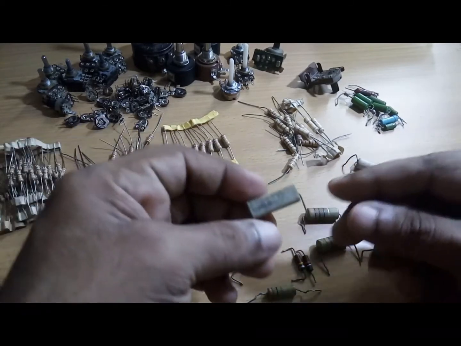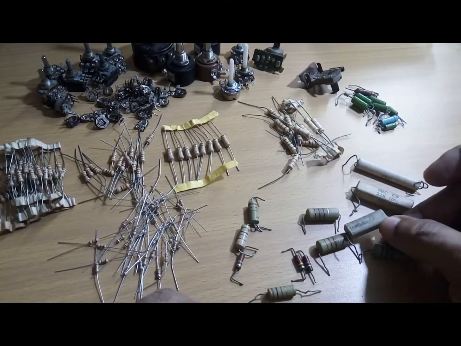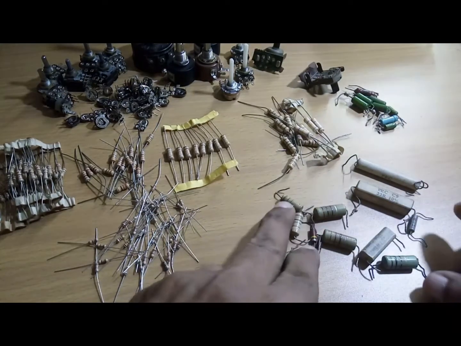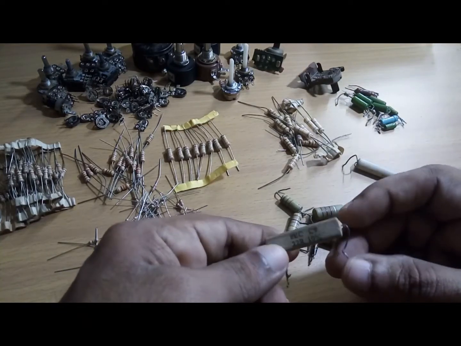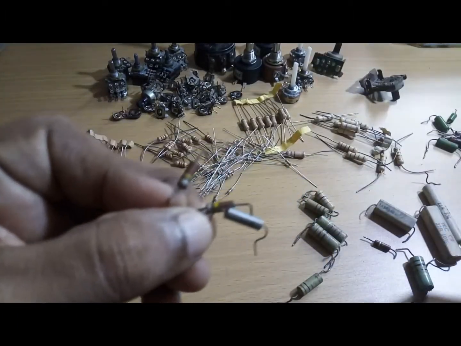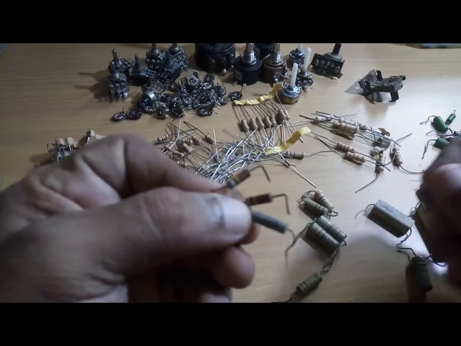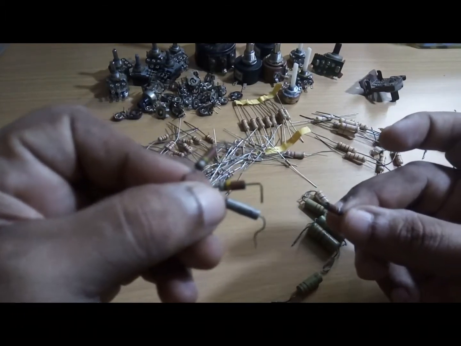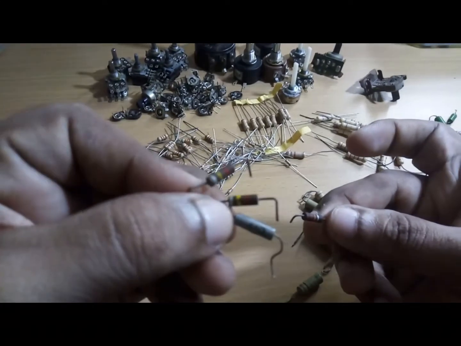This is also a 5 watt resistor. And this is a 10 watt resistor. This is somewhat smaller one. This is a carbon composition resistor.